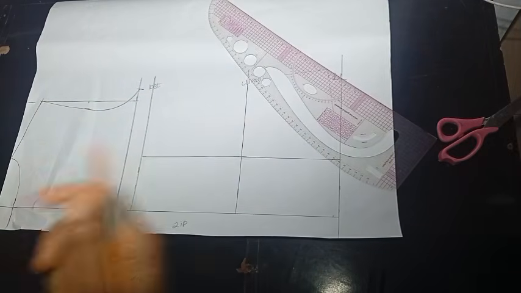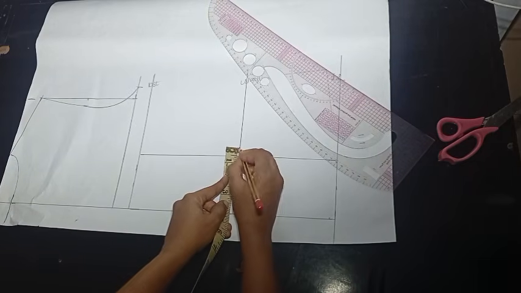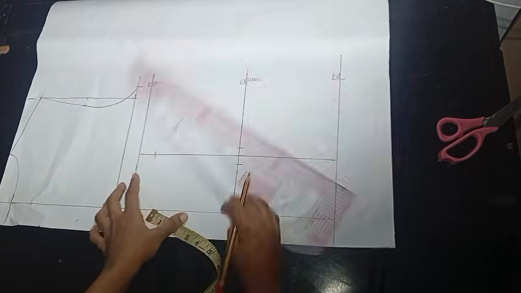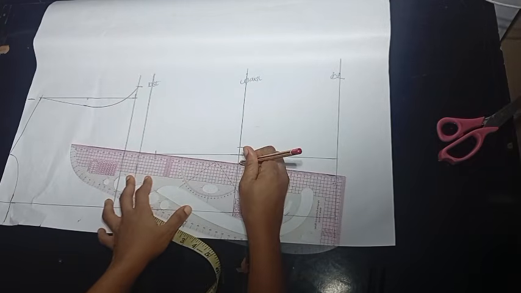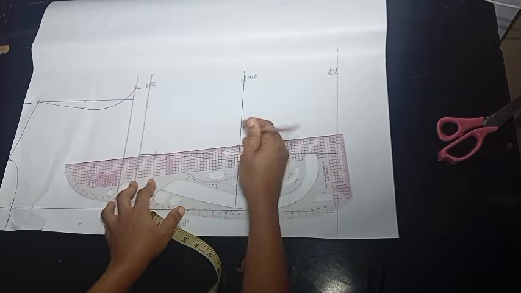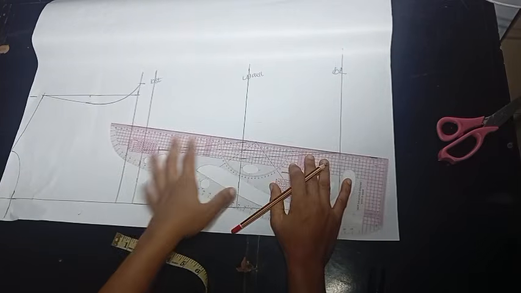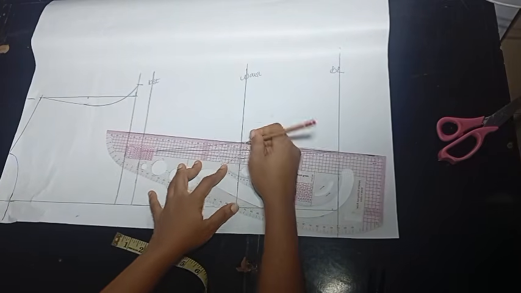Now let's take our dart intake. You mark ½ inch on both sides of this dart intake, come down by 1 inch. Now from this ½ inch, you connect all the way up and also connect at the other side. You extend this to the lower part and also extend the other side.